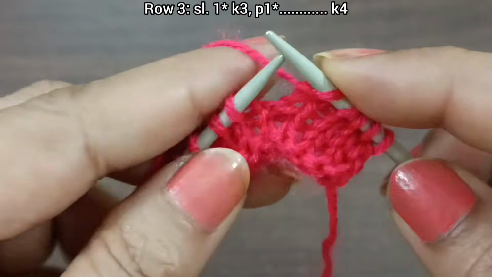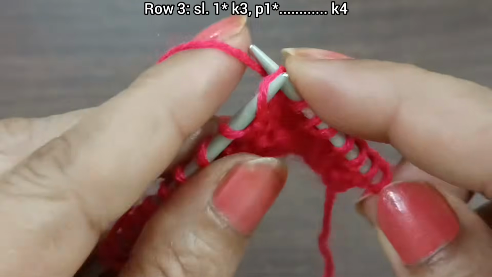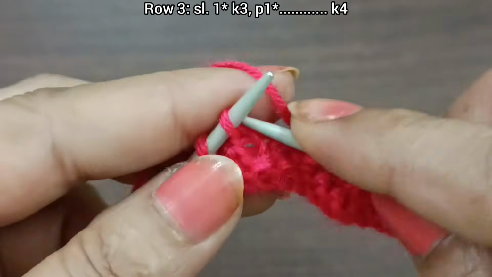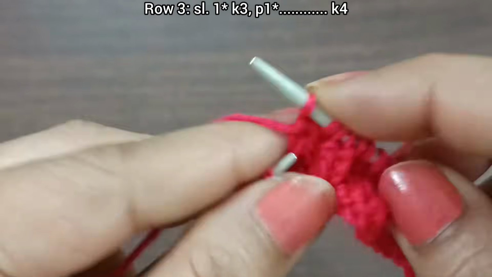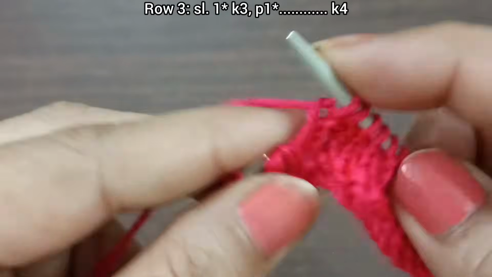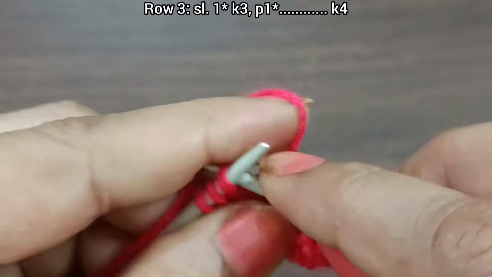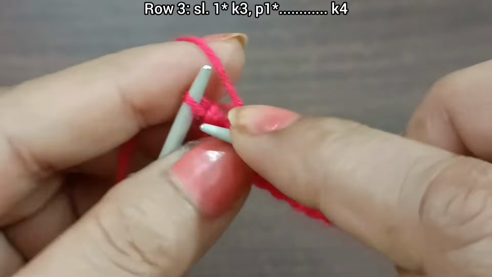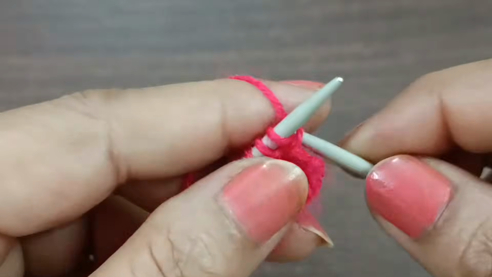Again we repeat this pattern. How many do you have? Now second time, knit 3, purl 1. One more time, knit 3, purl 1. Here we complete 3 times. Repeat pattern, last 4 stitches, knit 3, knit edge from right side. Third row is completed.